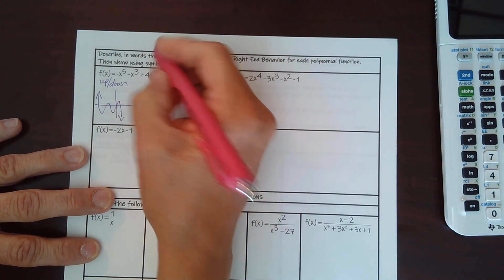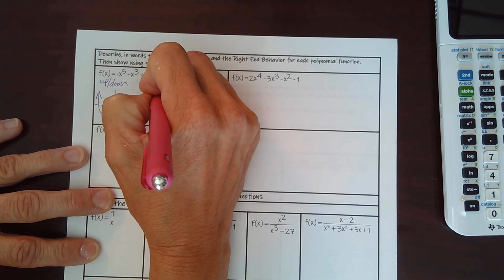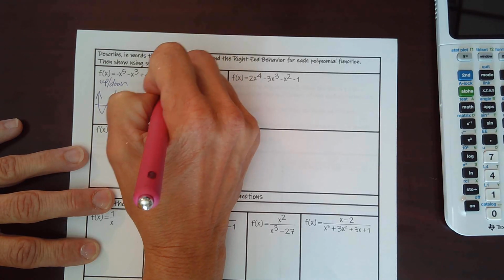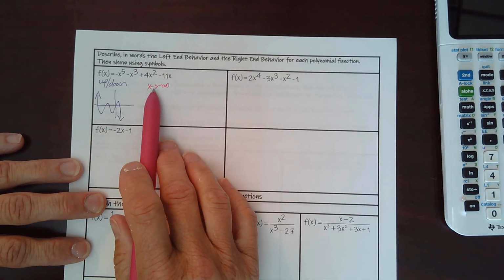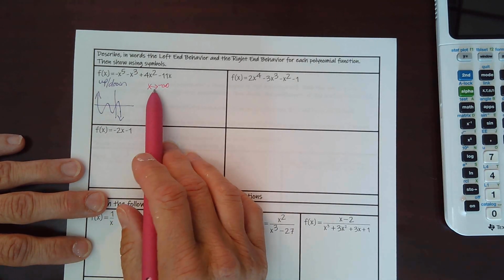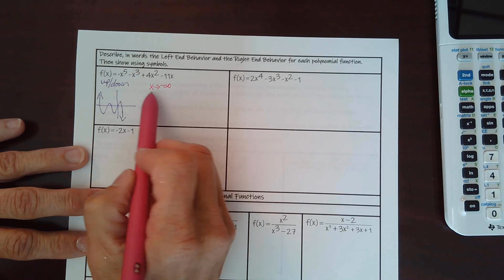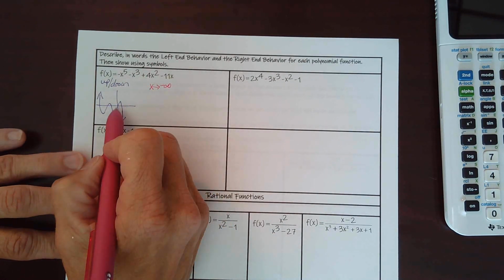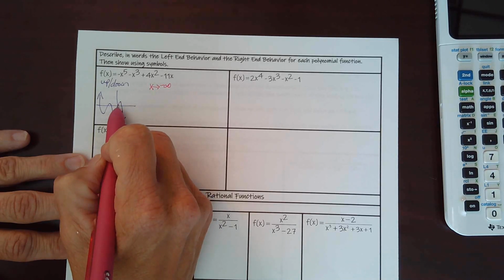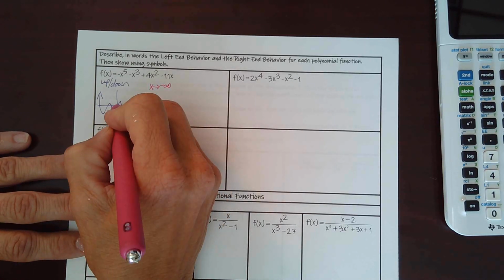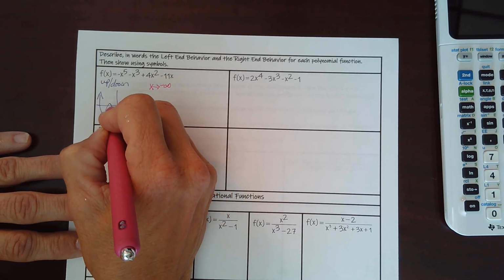Let's talk about it in terms of as x approaches negative infinity. That little arrow means approaches or goes toward. As you move away from the origin in the negative x direction, you travel along the graph.